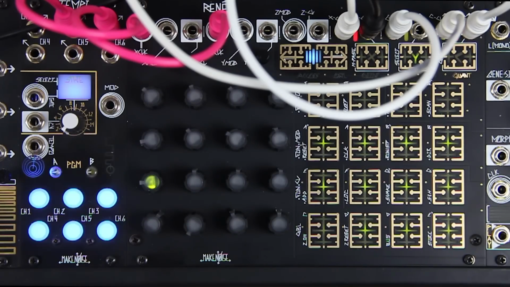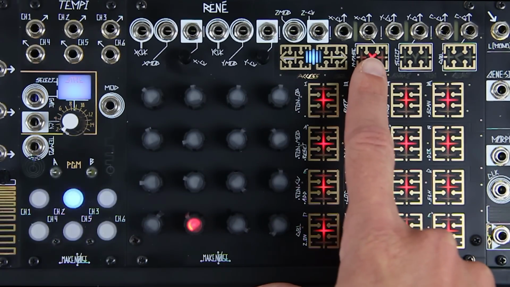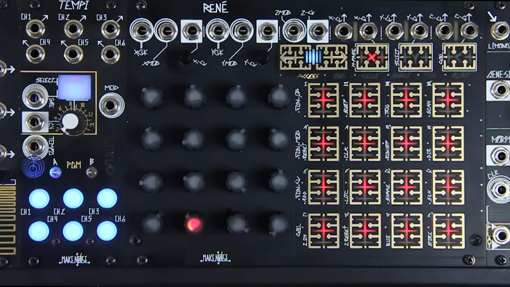build a simple multi-channel sequence with René. When you first power René on, you will see a brief boot up light show, and then you will find yourself on the X access page. How can you tell? Well, all of the colored indicator lights on the module will be red to indicate the X channel. The X channel button will also be lit red, and the indicator for access will be lit white.